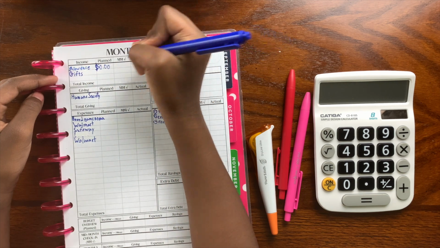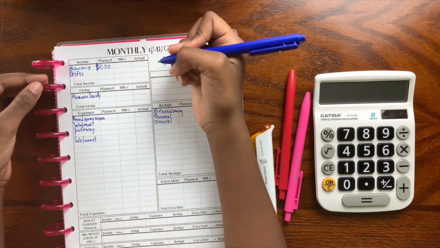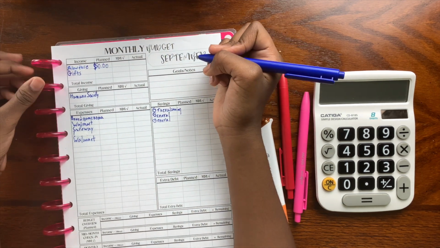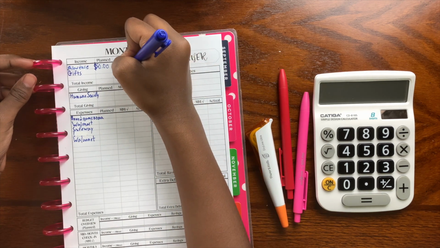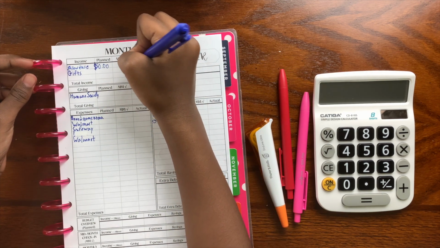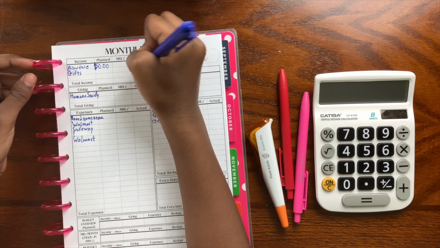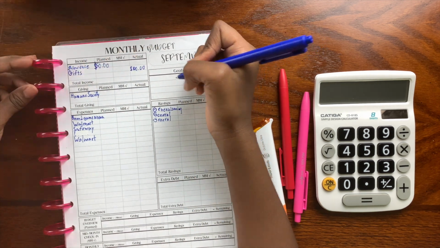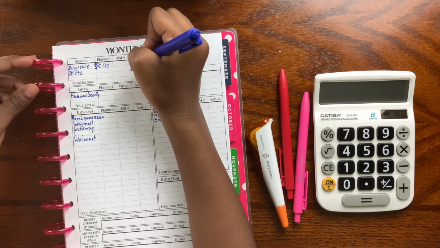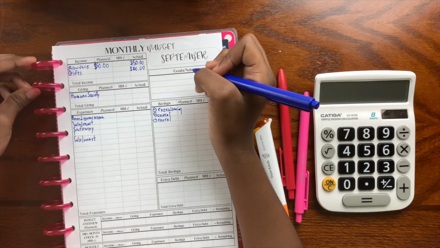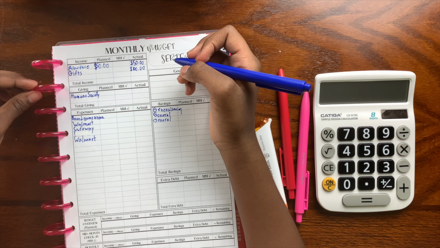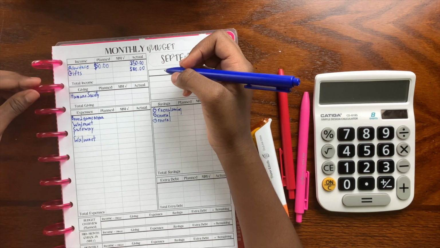No, actual. We'll do actual. Okay. Because this is her month-end budget. $100. Okay. And then you can move that $50 over also. Okay. And you can add all that up.